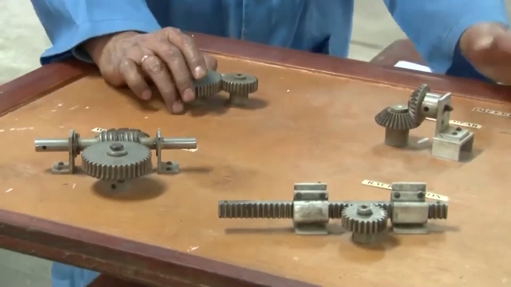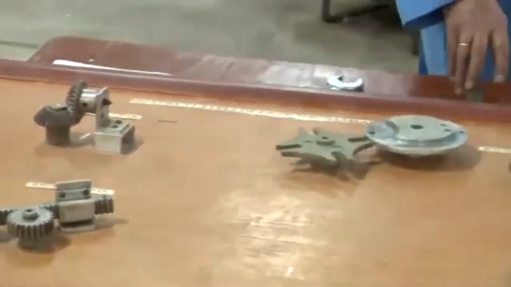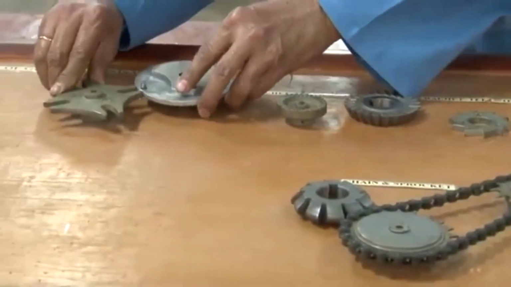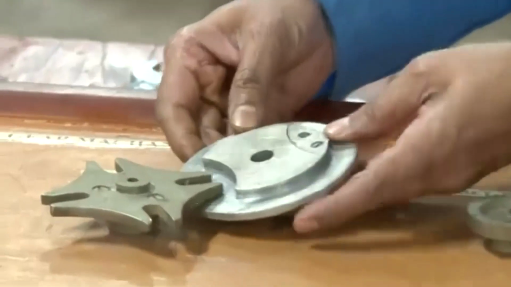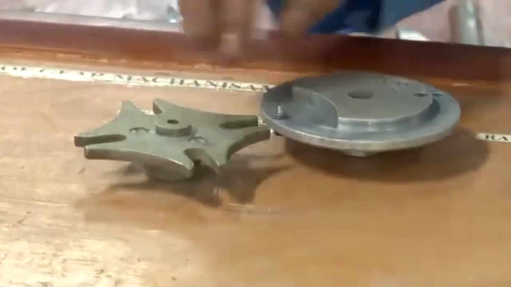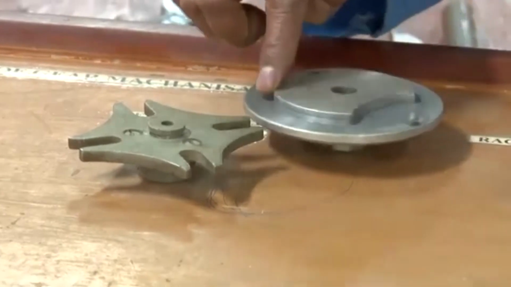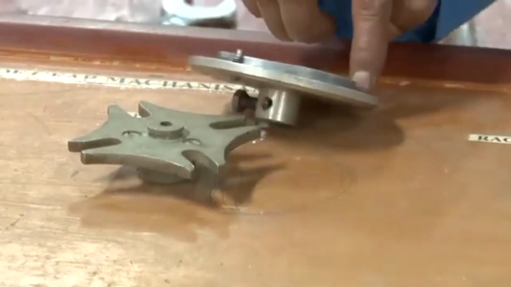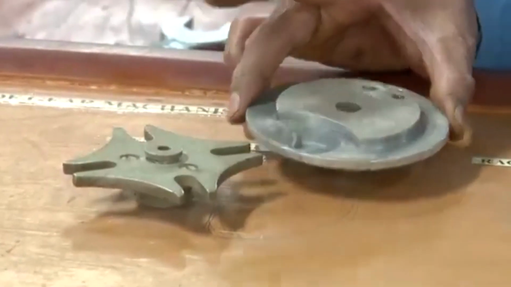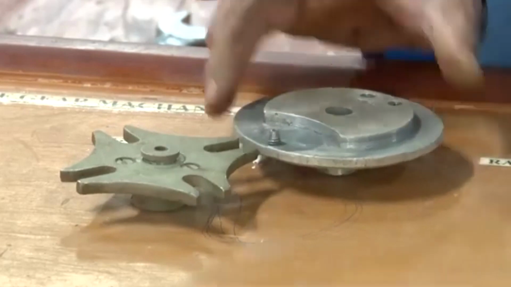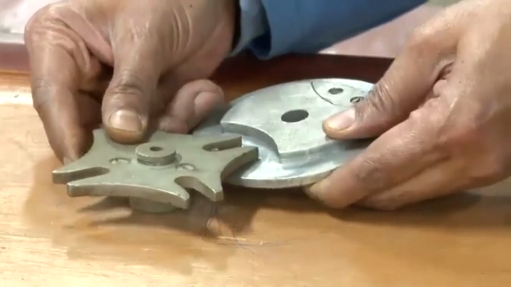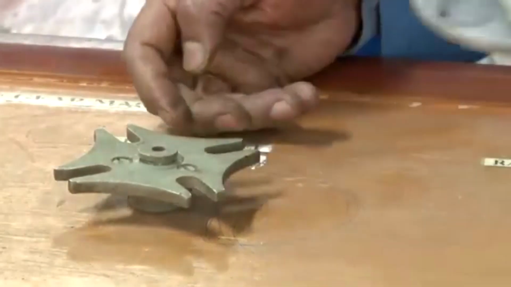All right. You can see here there is one mechanism which is called the Geneva mechanism. All right. And the Geneva mechanism is something where the transmission is made intermittently. So, normally the Geneva wheel, which rotates at a constant speed, is the driver wheel, and the Geneva mechanism is then the driven wheel. All right.